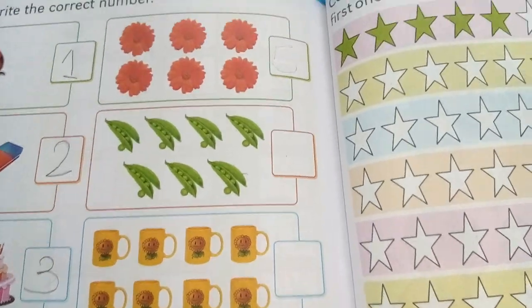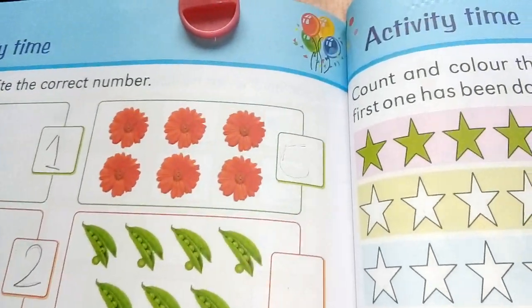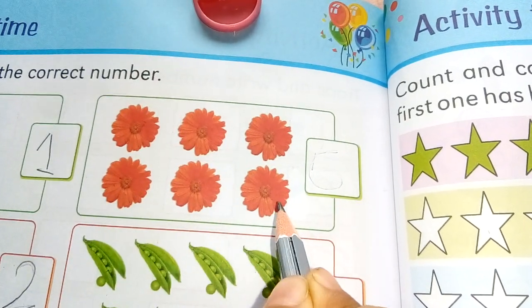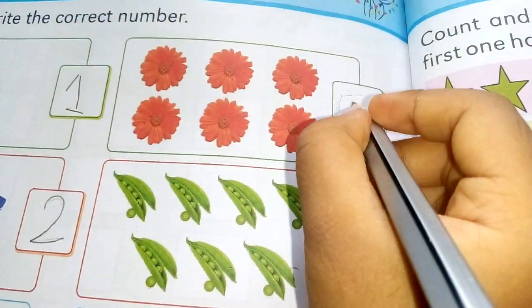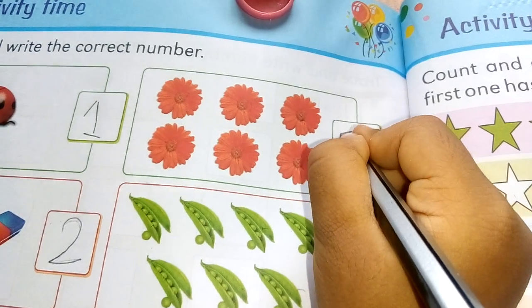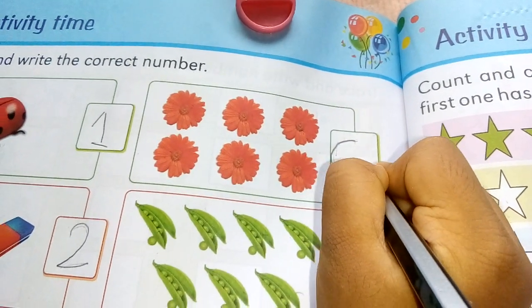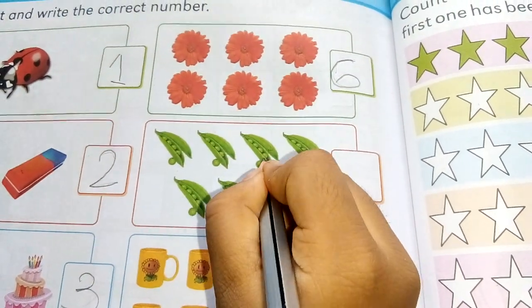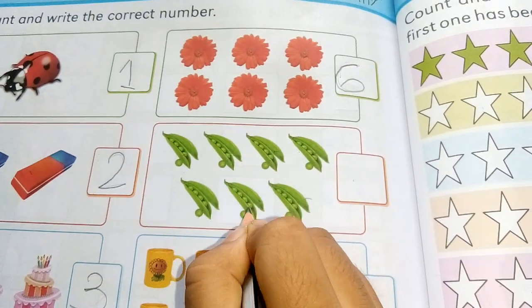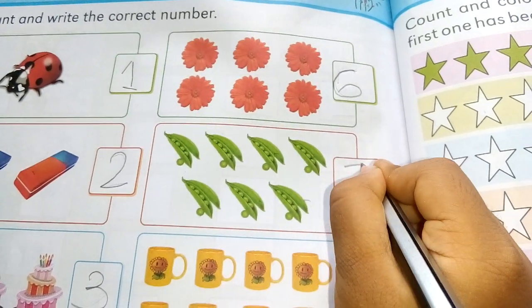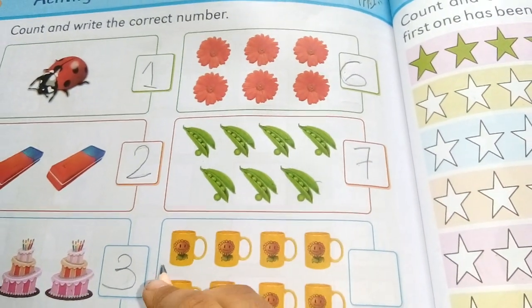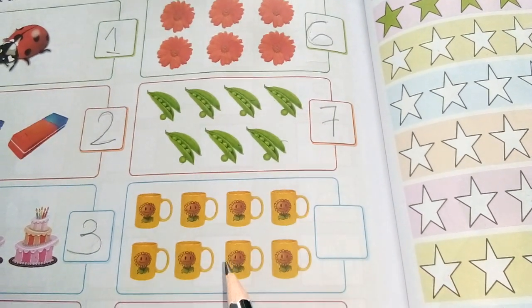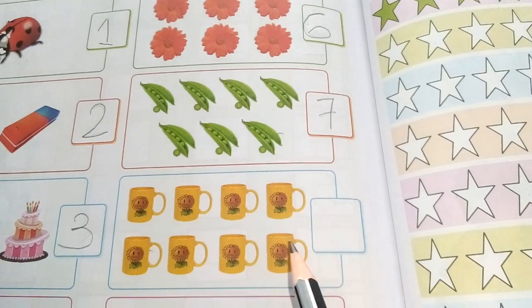Then, how many flowers? 1, 2, 3, 4, 5, 6. 6. Yes. How many peas? 1, 2, 3, 4, 5, 6, 7. Yes, 7. How many mugs? 1, 2, 3, 4, 5, 6, 7, 8.